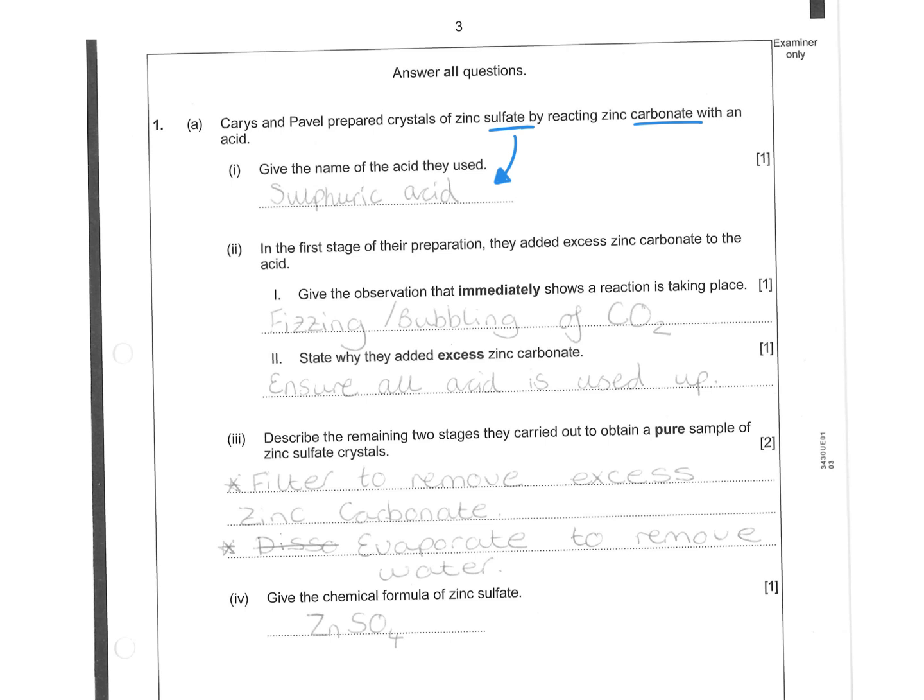Give the observation that immediately shows a reaction is taking place: fizzing and bubbling. It's the CO2 from the carbonate. Remember, whenever I see that word, carbonate, it's CO2 from the carbonate which is causing that. State why excess zinc carbonate is used: to ensure all the acid is used up. Describe the remaining two steps.